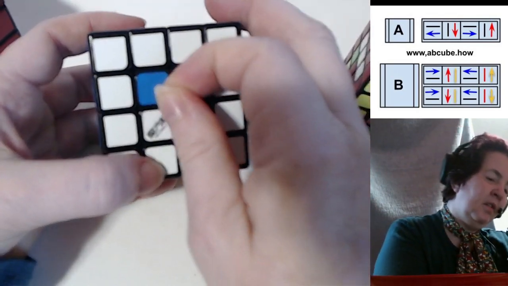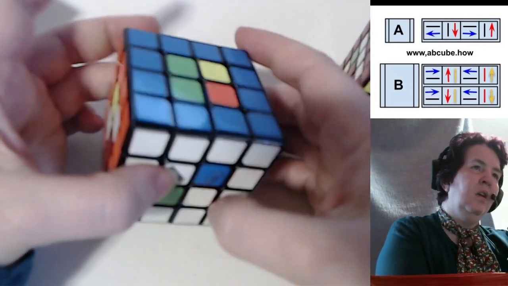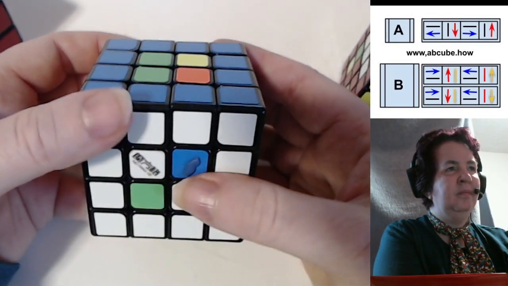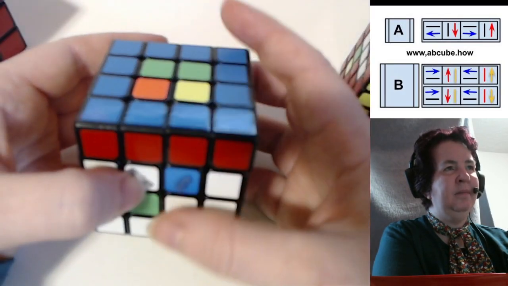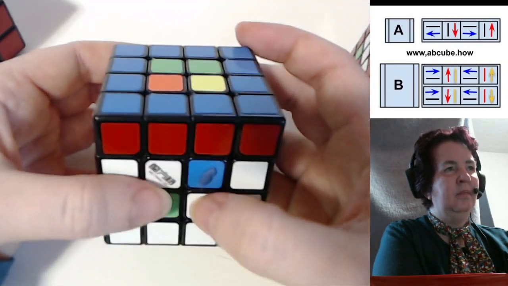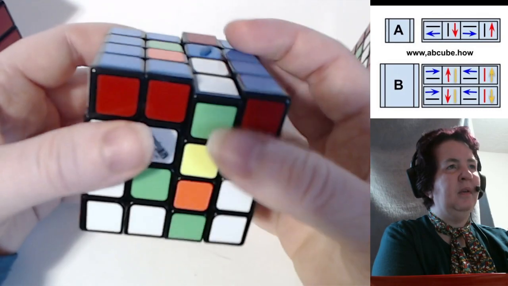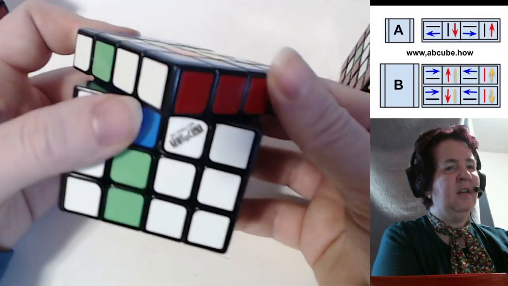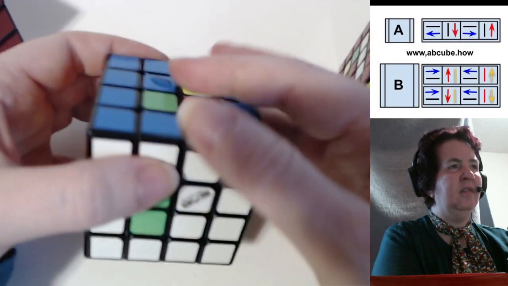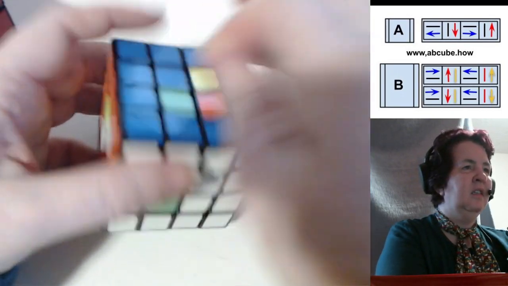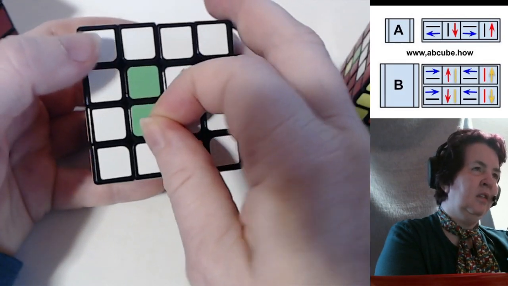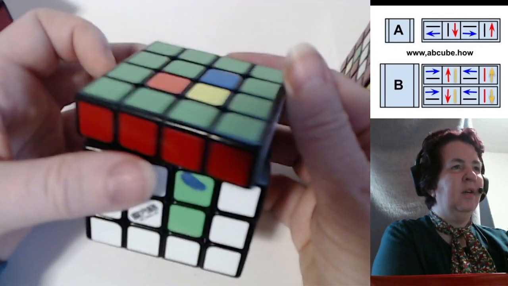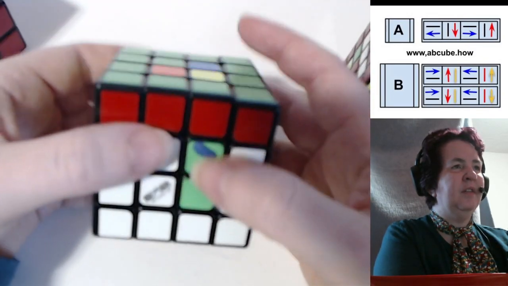Pick another piece. Here's blue. Blue's on top. I'll bring down a green. Up, slide, up, reverse, down, reverse, down. Here's a green. Pick a cube that's wrong, throw it in the direction of where it wants to be.